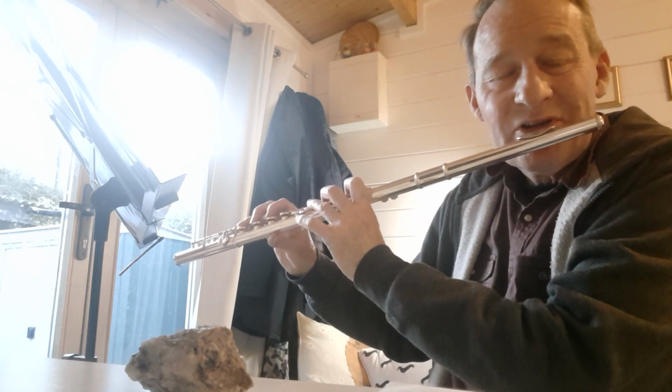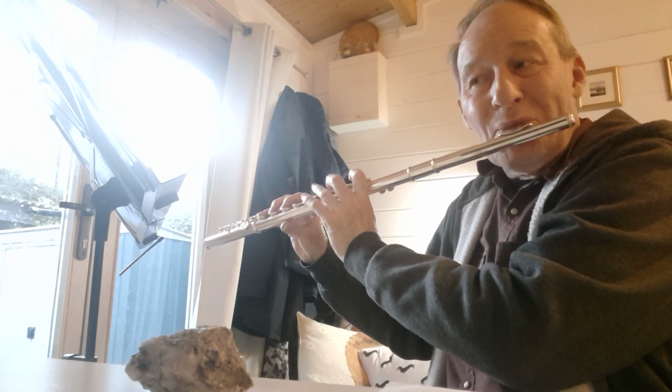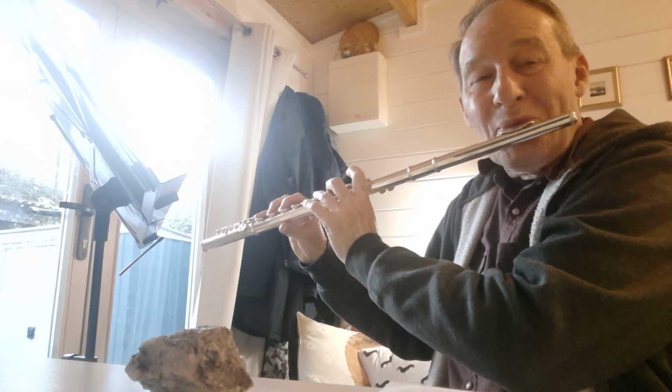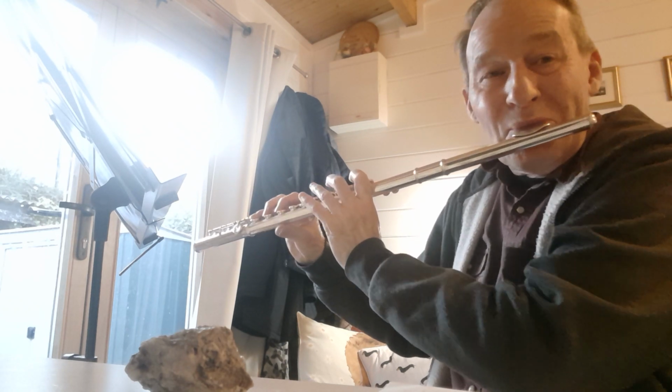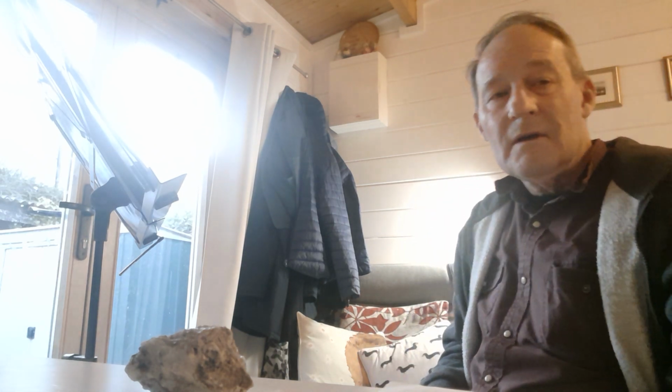If I played it single tonguing, which is fine, but double tonguing, it's so much easier to take it on board. The double tonguing is fine, but not quite the same. We'll talk about that next time.